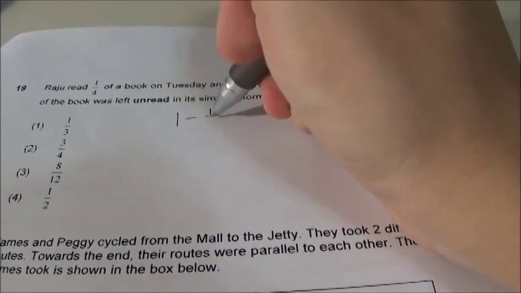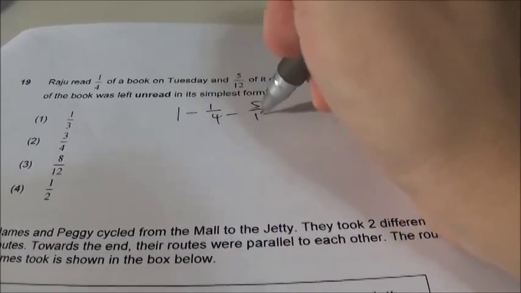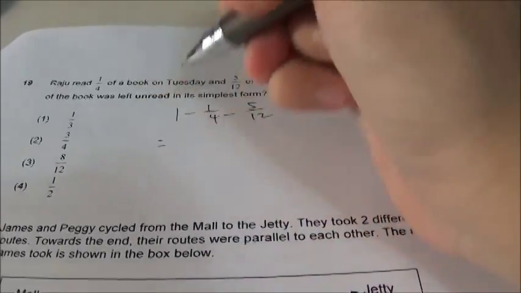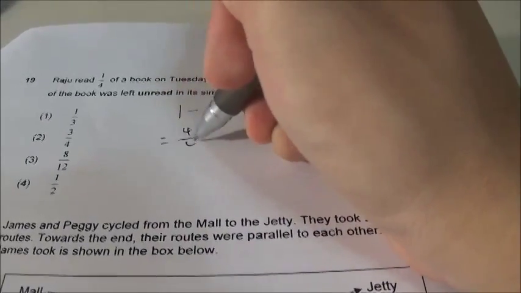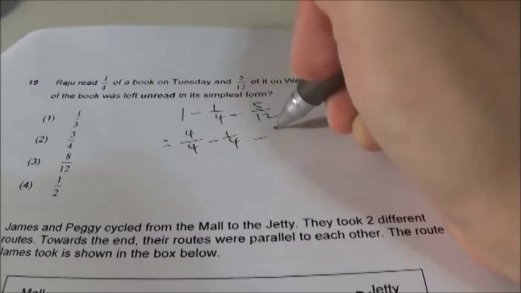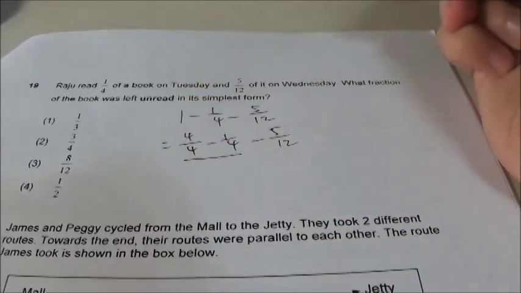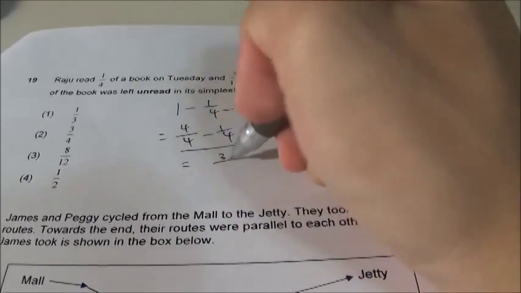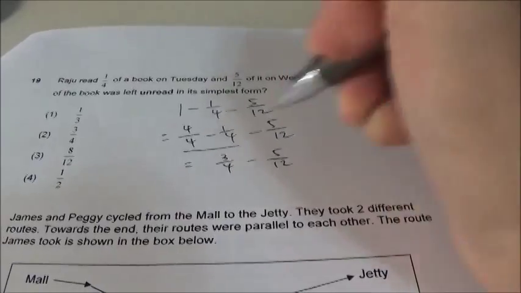Question 19. Raju read 1/4 of a book on Tuesday and 5/12 on Wednesday. What fraction was left unread in simplest form? Simply, you just minus away everything. So this one is actually 4/4 minus 1/4 minus 5/12. Remember, we underline first. We'll get 3/4 minus 5/12.